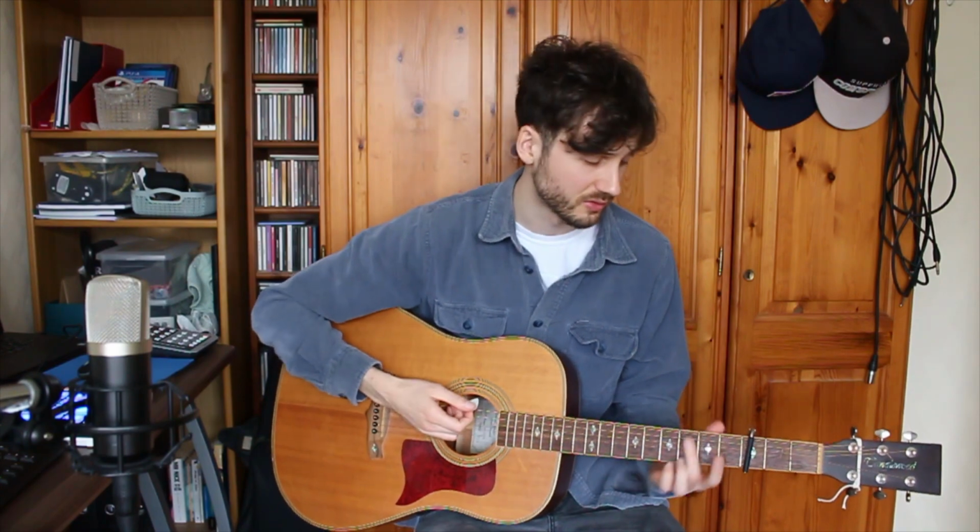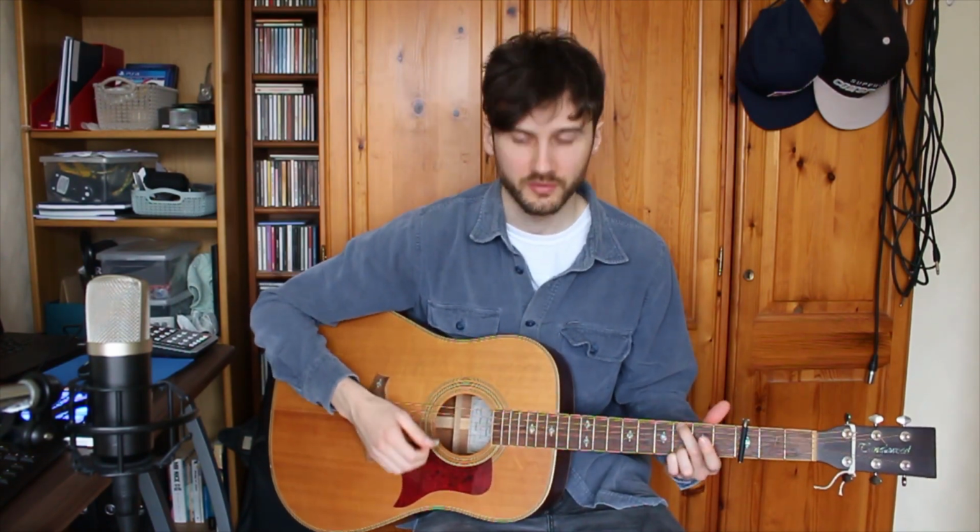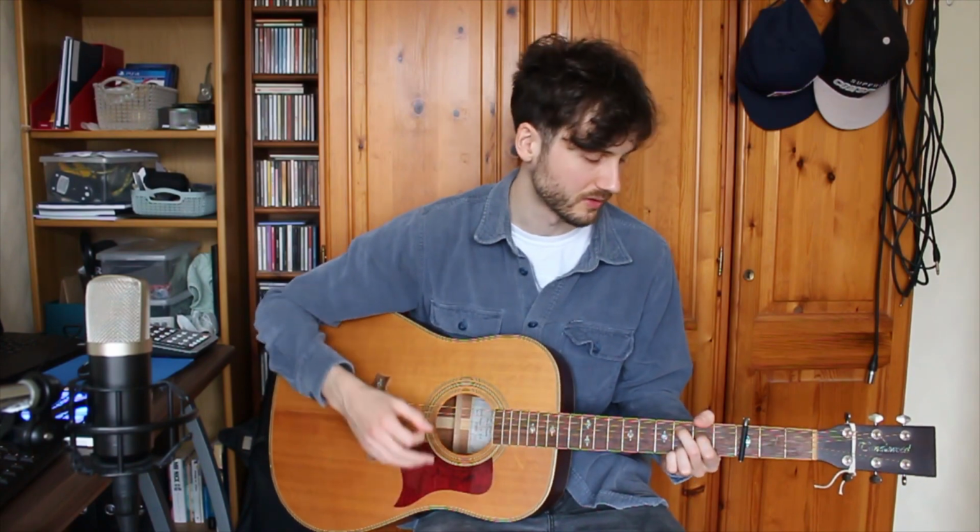In terms of how long you hold out the single strum on these chords, it'll just be for four beats. So 1, 2, 3, 4, 1, 2, 3, 4, and so on through each chord.